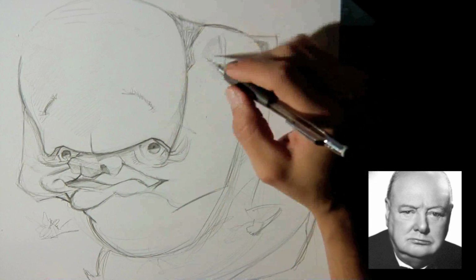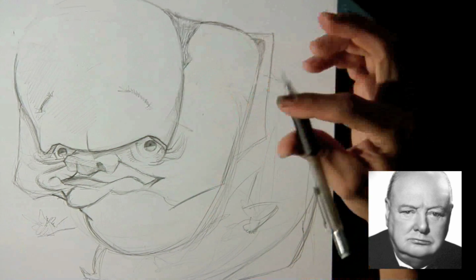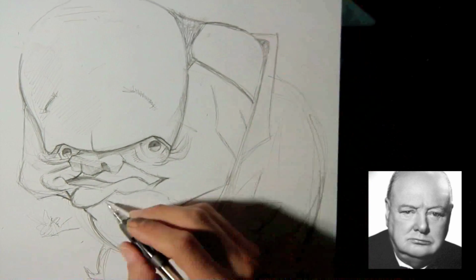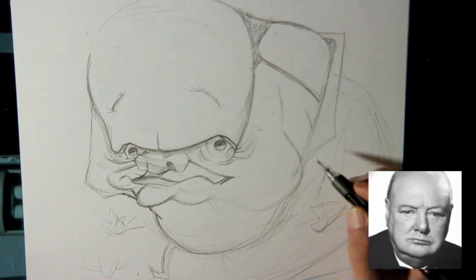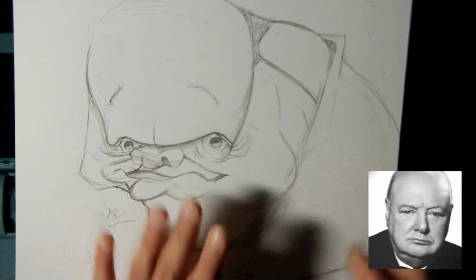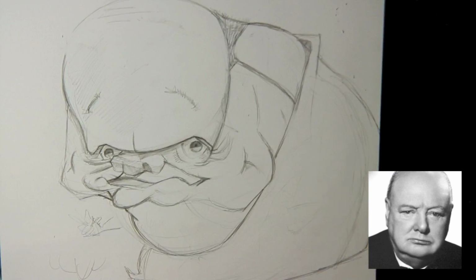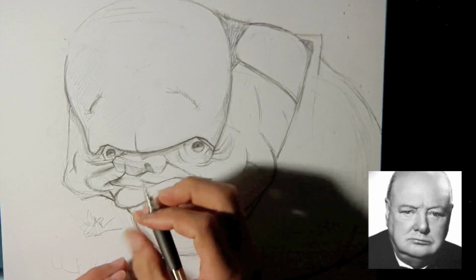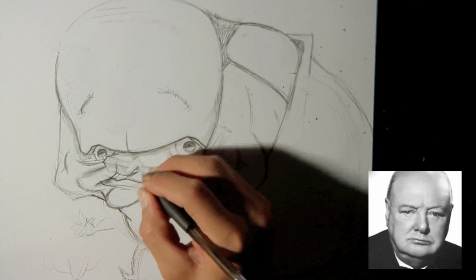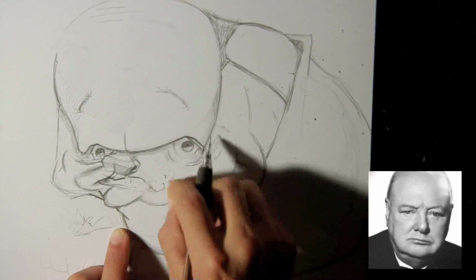The ear, I wasn't too sure where to place it. I knew I wanted to get the back of his neck. I had a profile on my screen, and so I knew how the back of his neck looked. I wanted to capture that because it's not very long, but he has this hunchback. So I wanted to capture that, and that's why that's on there.